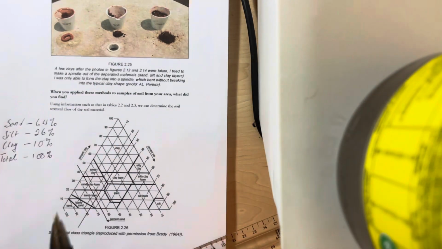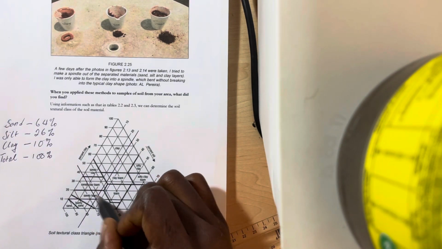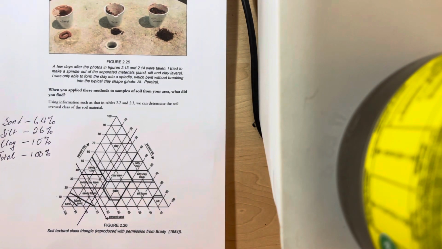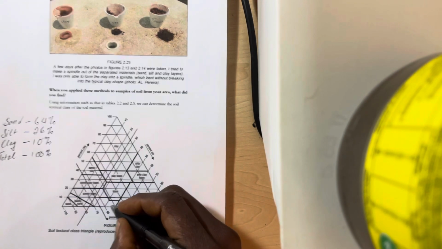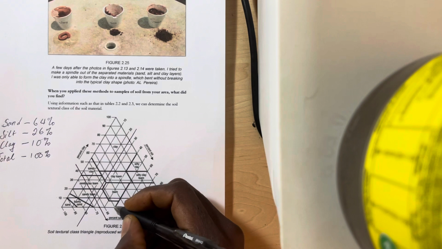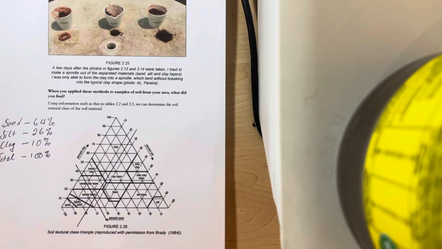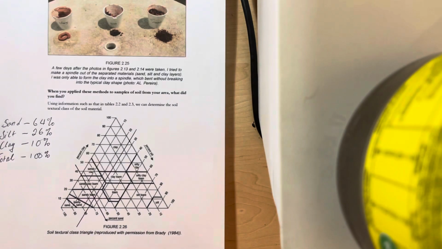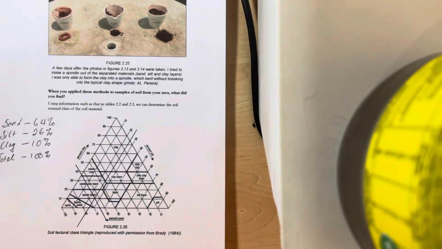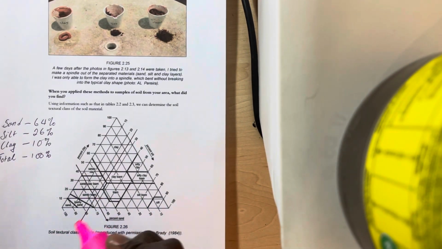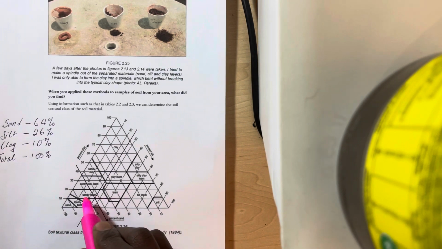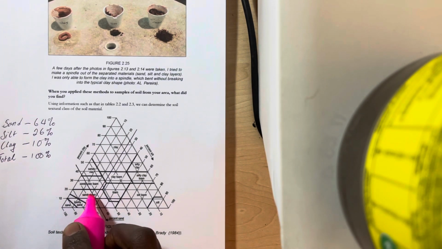And then we'll check, where do our lines meet? In which region do our lines meet? If you check here, you discover that there is this region here. Let me just check if I have a blue pen quickly. Okay, unfortunately I don't have a blue pen, but I've got a Sharpie with me. So here is the region. Our lines are crossing within this region. And what region is this? This is the sandy loam region.